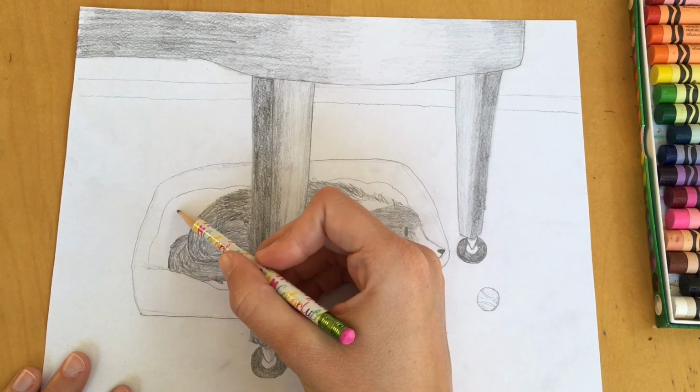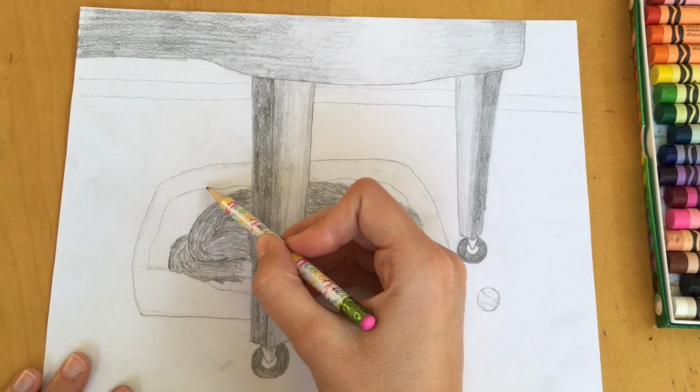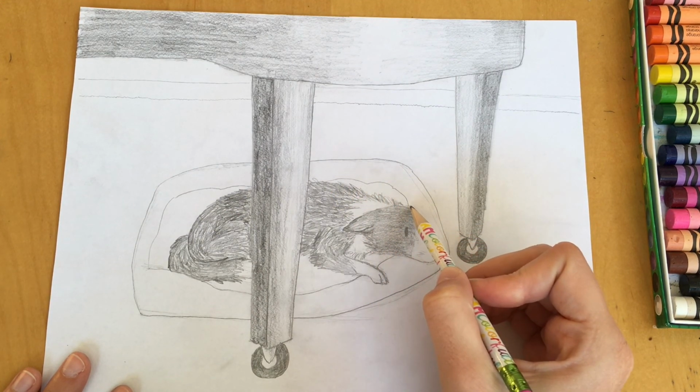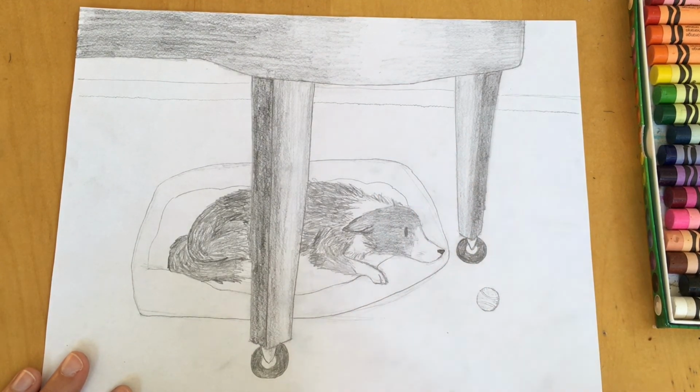I didn't even need to add any smaller detail textures to the dog bed itself. By using line, just like that, I was able to create the feeling that this dog bed is very pillowy and soft.